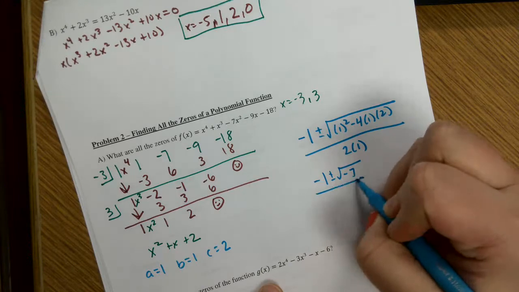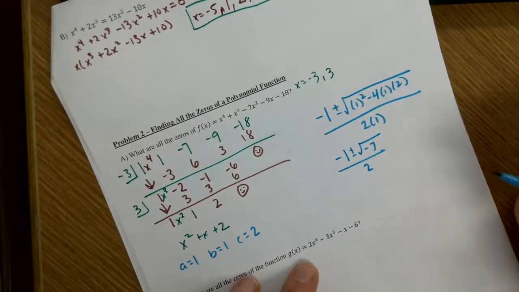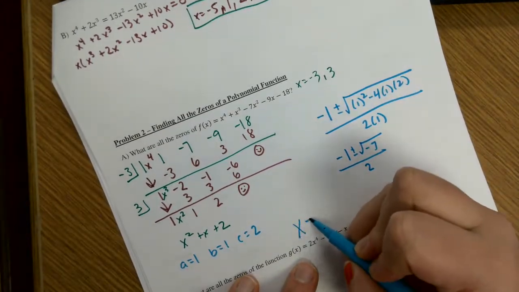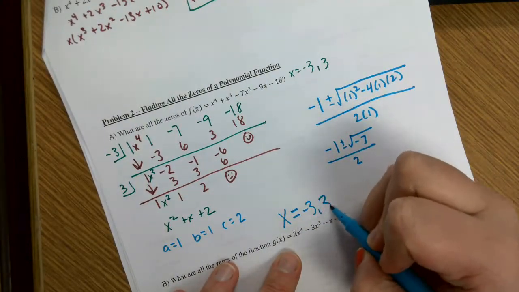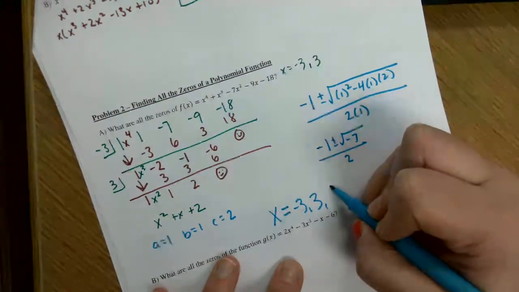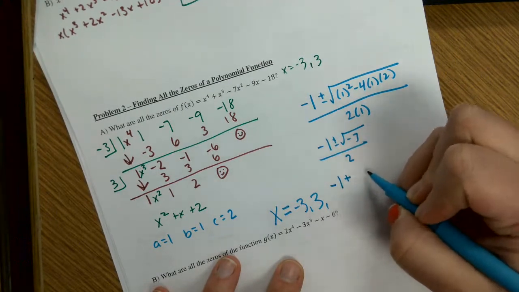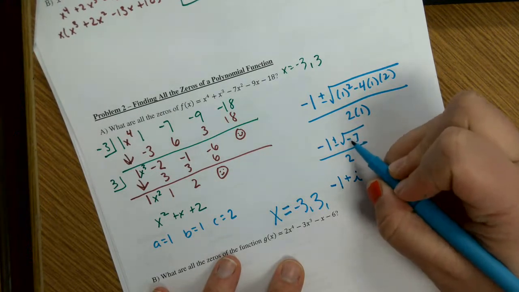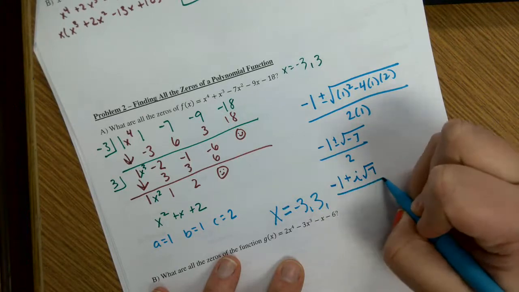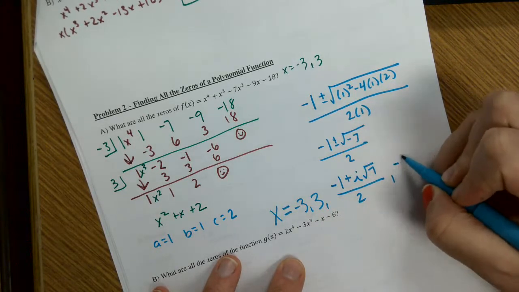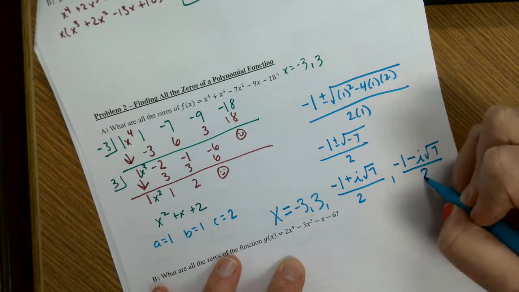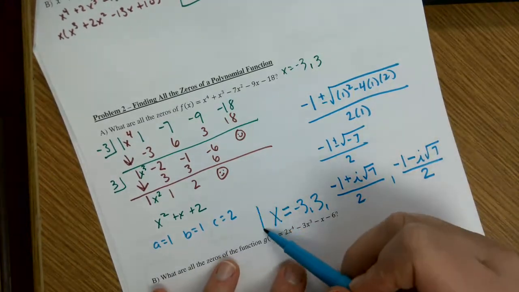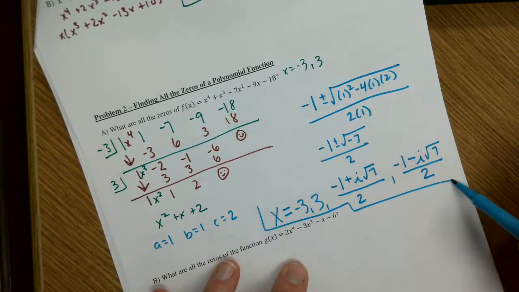Square root of negative 7 over 2. So my answer here would be x equals negative 3 and 3 from the calculator. Then negative 1 plus i square root 7 over 2, and negative 1 minus i square root 7 over 2. And that right there are my final answers.